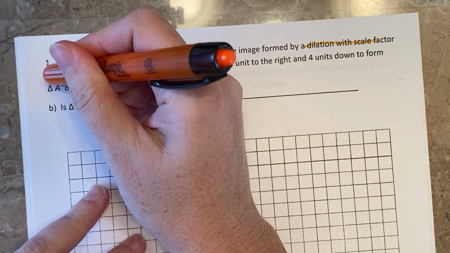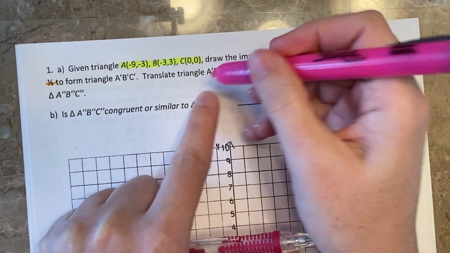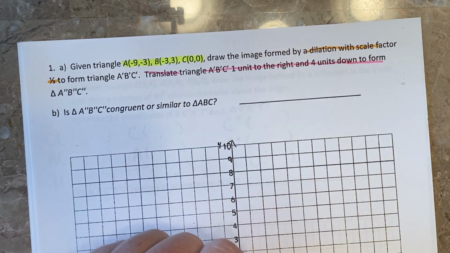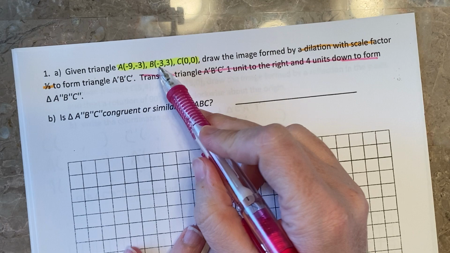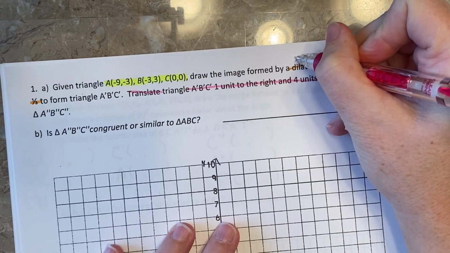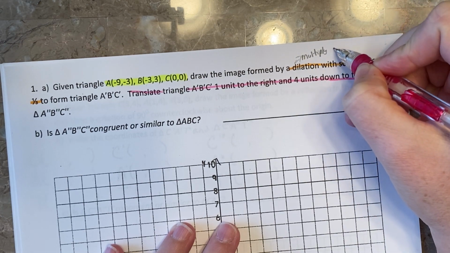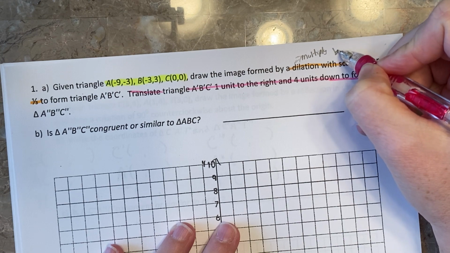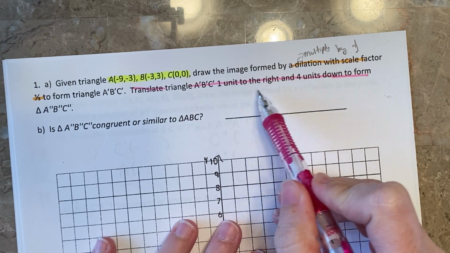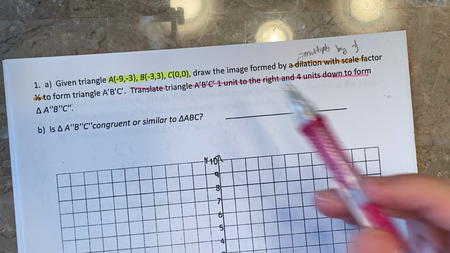Dilation with a scale factor of 1/3 to form your primes. And then we're going to translate the primes 1 to the right and 4 down. Okay, so you have your original, you have your image, which is going to be dilation. Remember, we learned dilation the other day meant to multiply. So multiply by 1/3. And then we're going to take these and we're just going to slide them 1 to the right and 4 down. And then we're going to figure out if it's congruent or similar and all that good stuff.